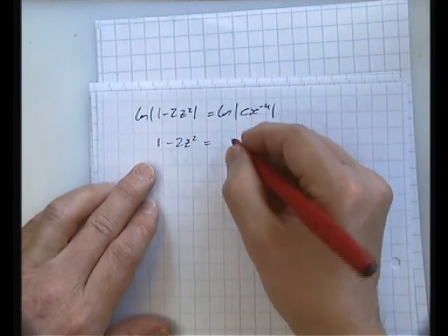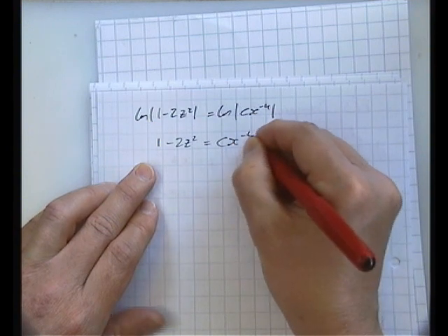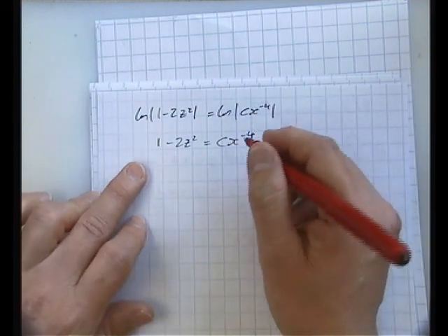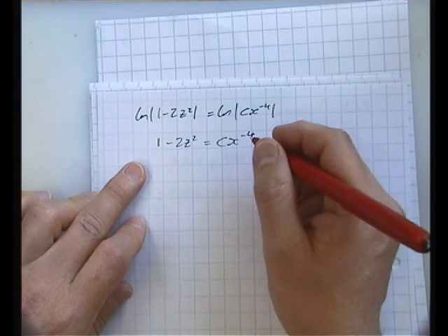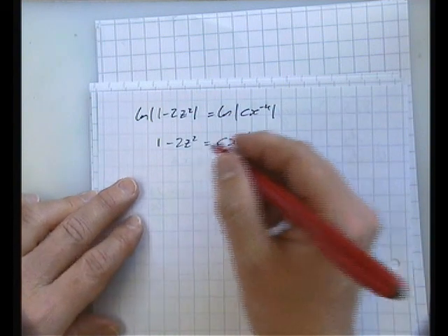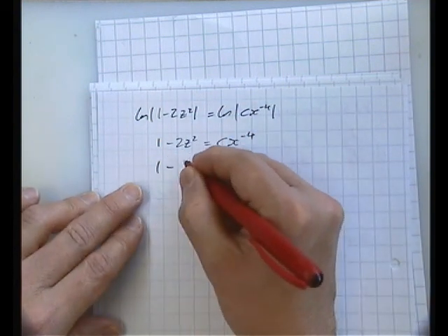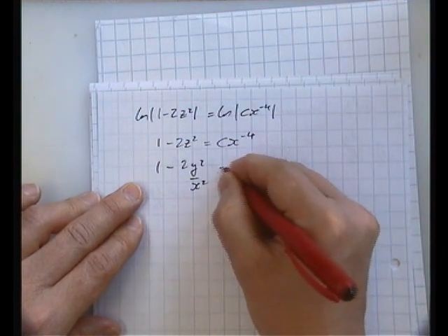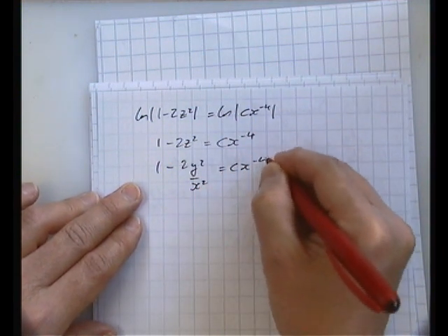Then from here we can substitute out our z squared and get 1 minus 2y squared over x squared is equal to cx to the minus 4. Bring that x across to this side to make life a bit clearer, and we've got x to the 4.